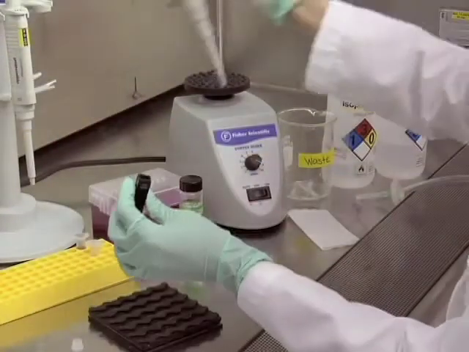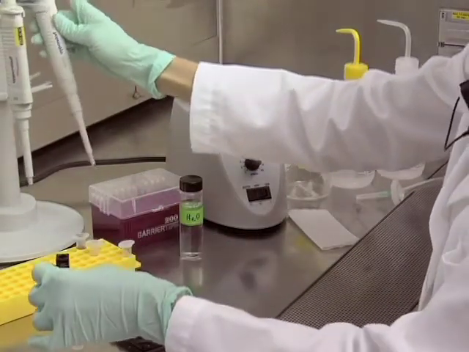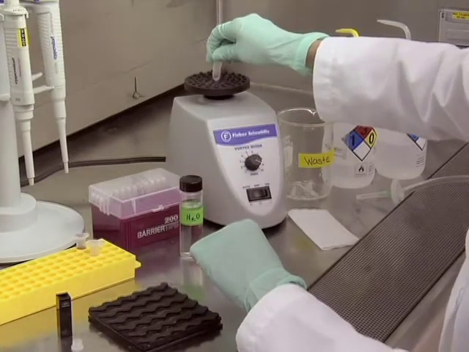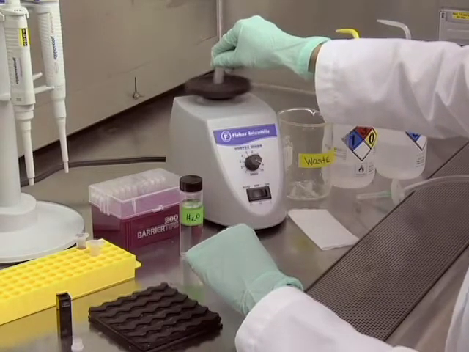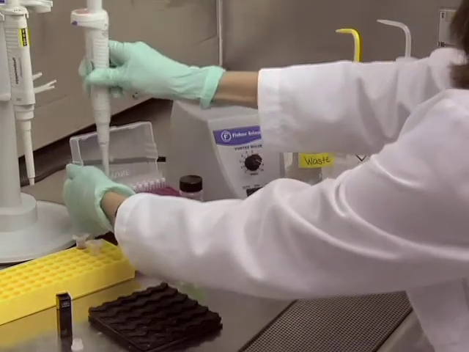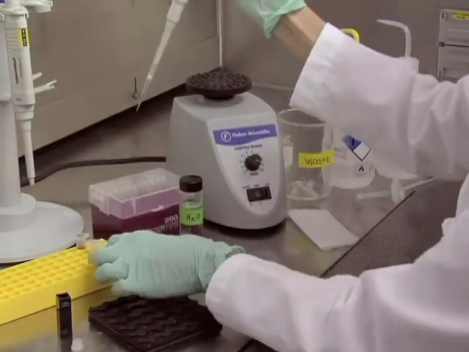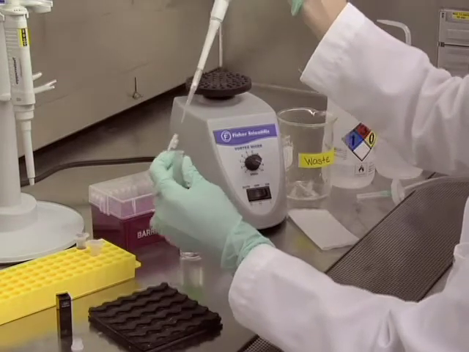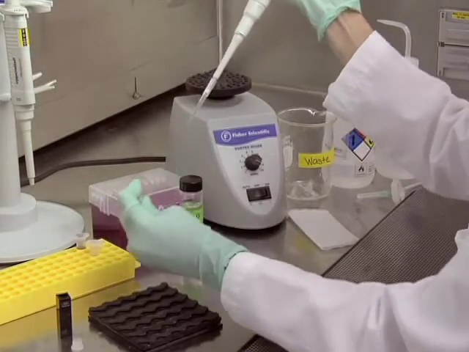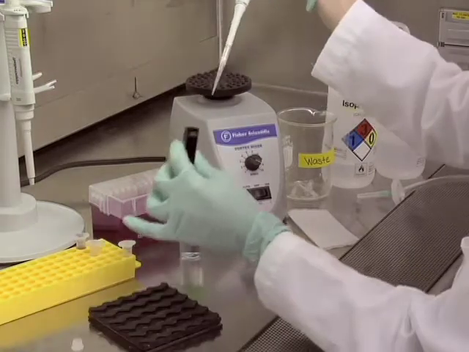We are now ready to load our sample. Before loading your sample, you will want to make sure that it is mixed well. Since we are using a micro cuvette, I will be loading 100 microliters of our sample into the cuvette. Do not overfill the cuvette, as this can lead to thermal gradients, which will impact measurement accuracy.